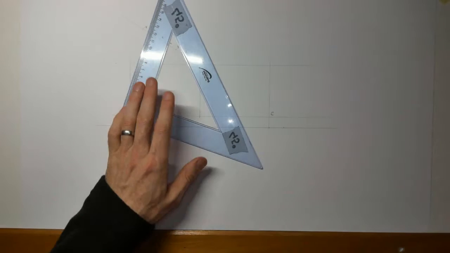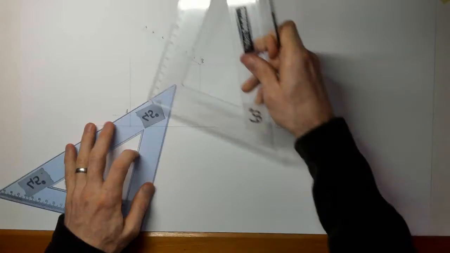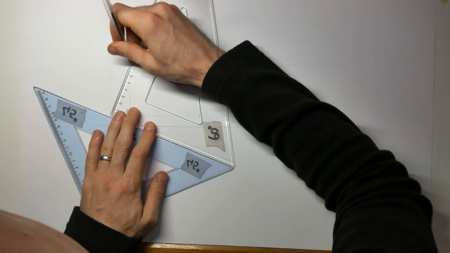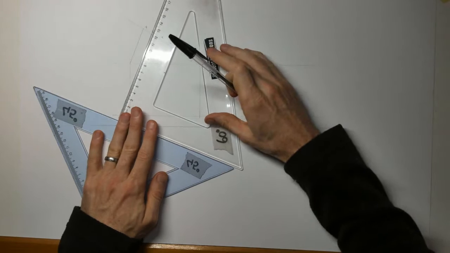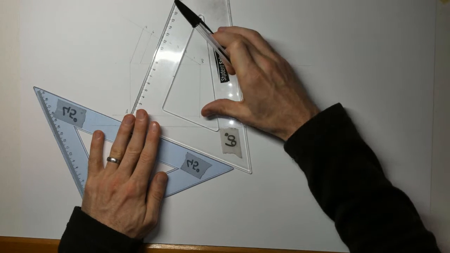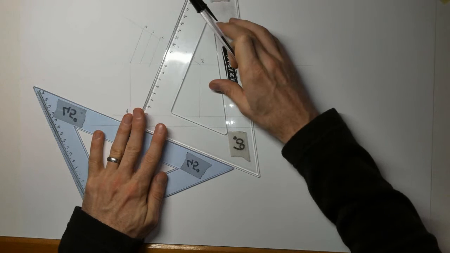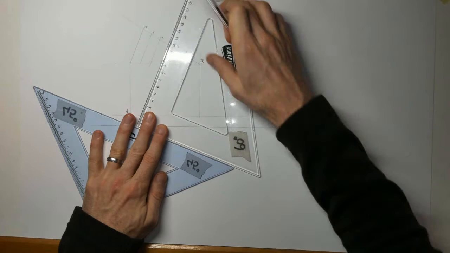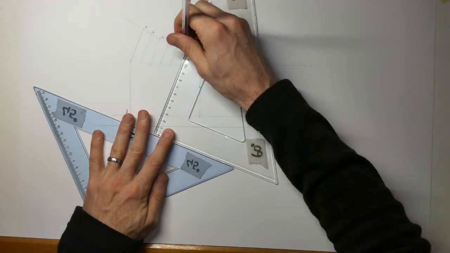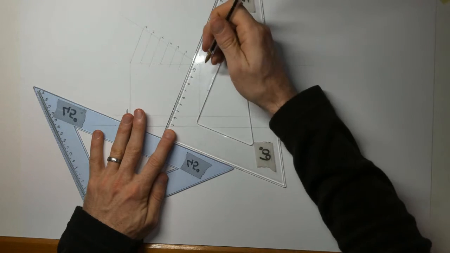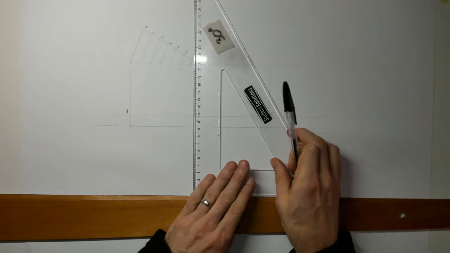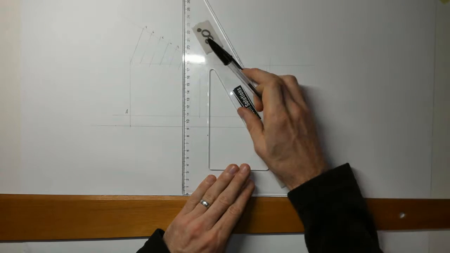And I'm going to join that back to the end of my line, and draw parallel lines from there. So drop those down vertically.